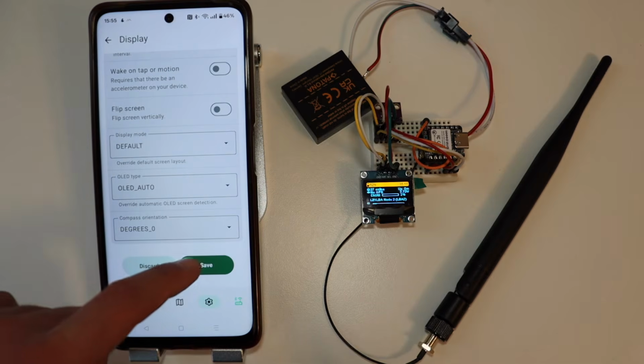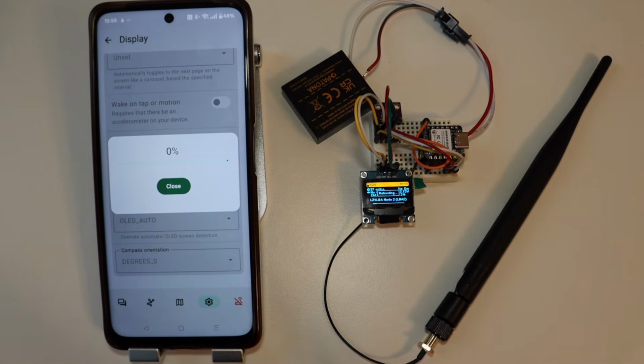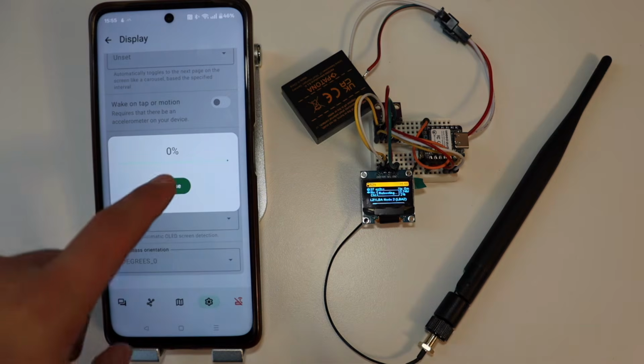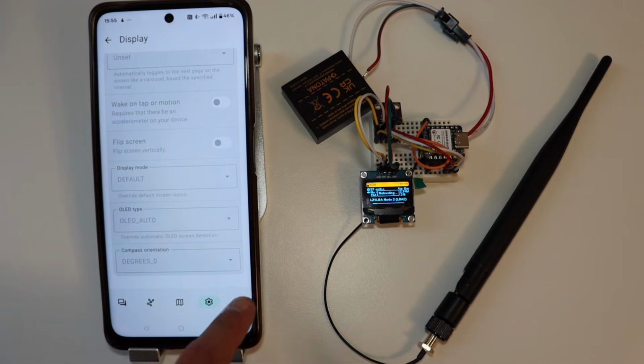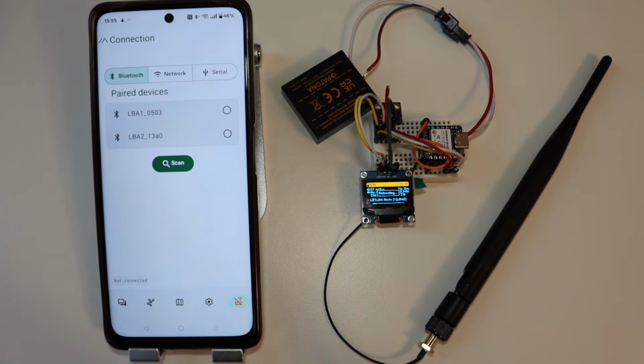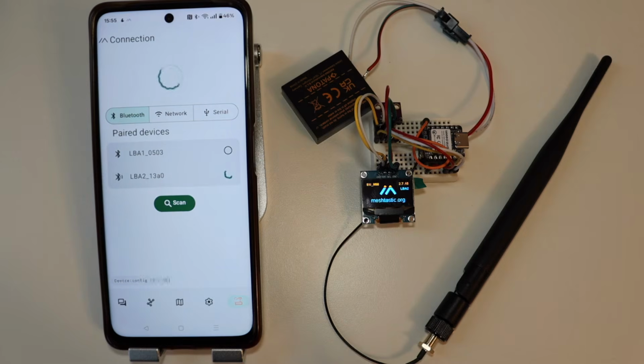Here, just for the experiment as part of the demonstration, I changed the settings on several occasions, and you can see that each time after saving the new settings, the Meshtastic kit reboots, so my smartphone has to re-establish a connection with the Meshtastic kit, and once the Meshtastic kit reboots, the new settings are in place.